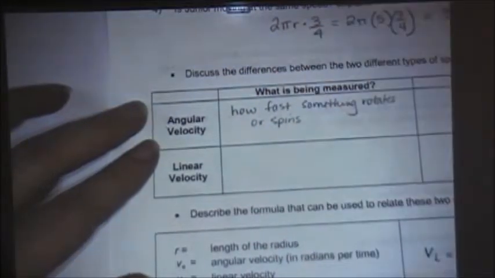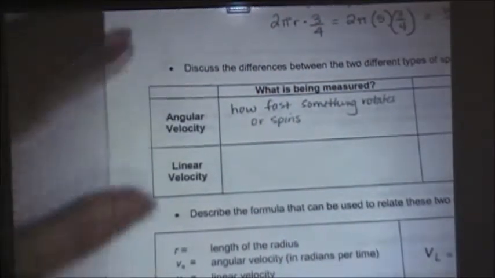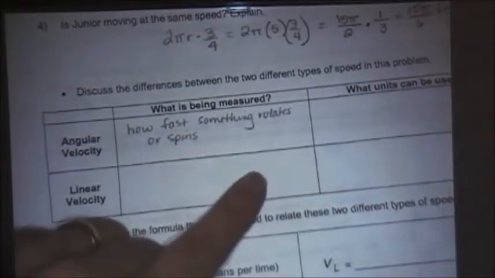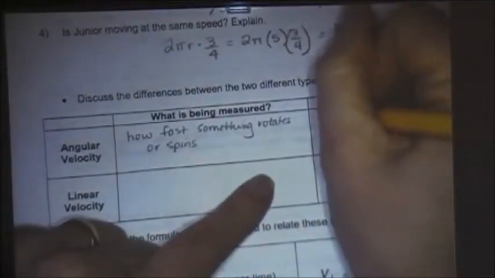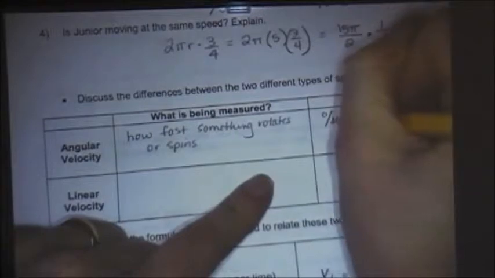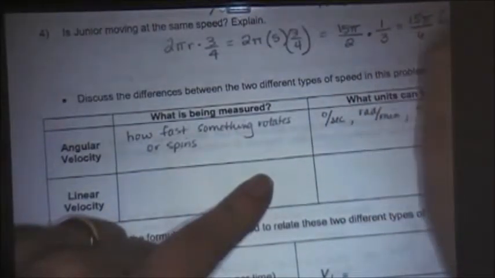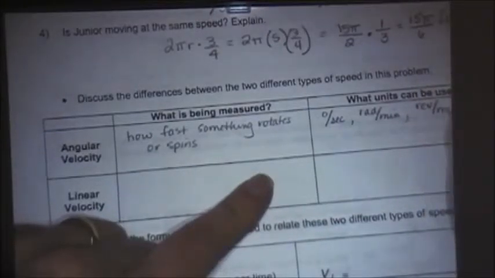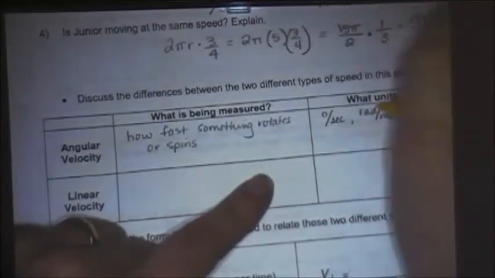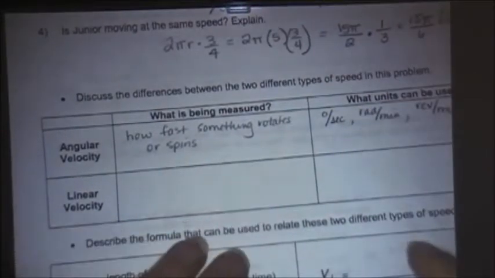It's how fast it rotates or spins, or even how fast an angle opens. And angular velocity is going to be measured in, for example, degrees per second, or radians per minute, or one that we're really familiar with, revolutions per minute. We usually call that RPMs. It's some sort of angle measurement over a time measurement.